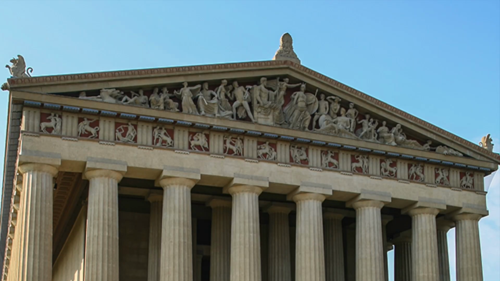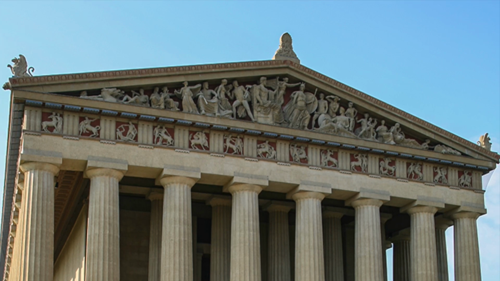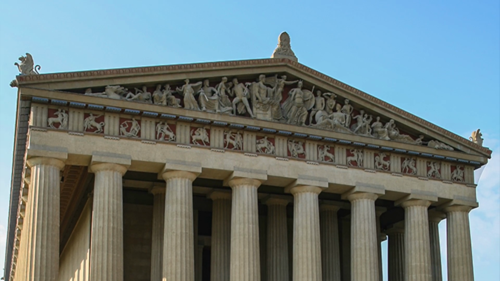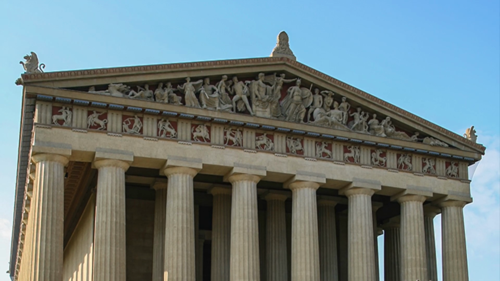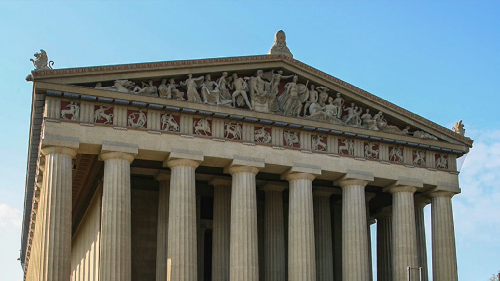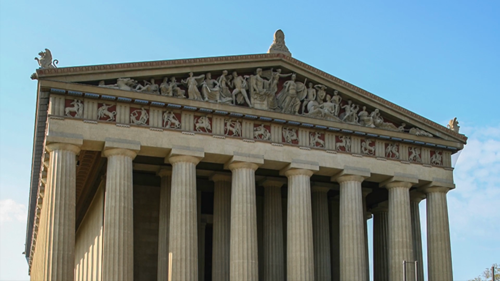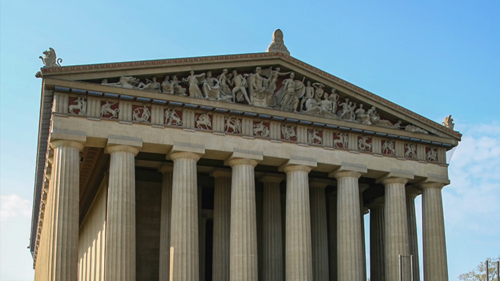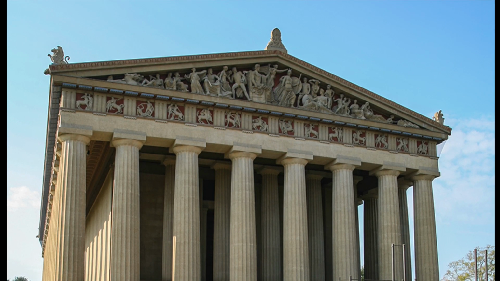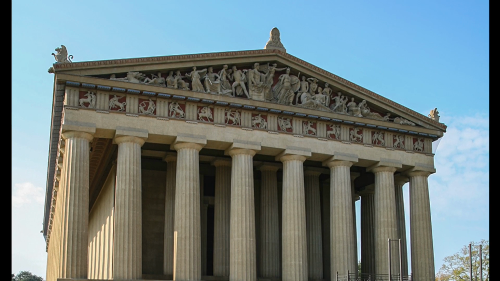Now let's look at the classical orders. This is a replica of the Parthenon. It's in Nashville, Tennessee. It's built with a Doric order. The columns are Doric, and along with the Doric order, we see triglyphs up in the entablature, along with mythological figures in the metope spaces between the triglyphs, as well as a decorated tympanum. That's that triangular shape in the gable end.